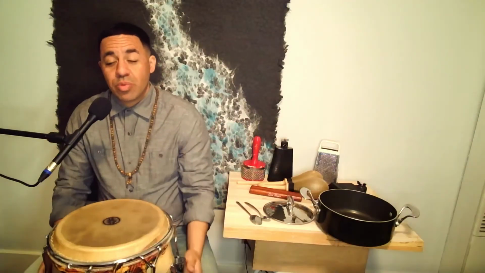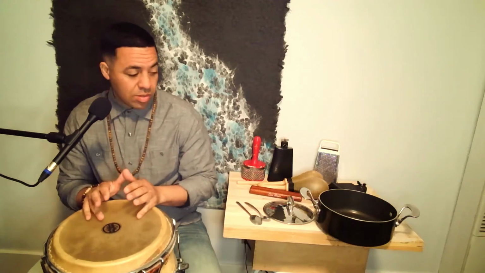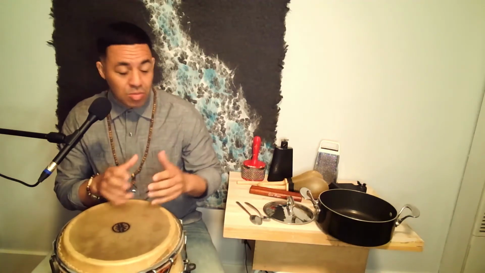In one of our previous classes, we talked about identifying the instrument. So before we can even start the drum circle, we want to think about what instrument we like to play. And remember, we can play hand drums or instruments or accessories that you play with sticks.